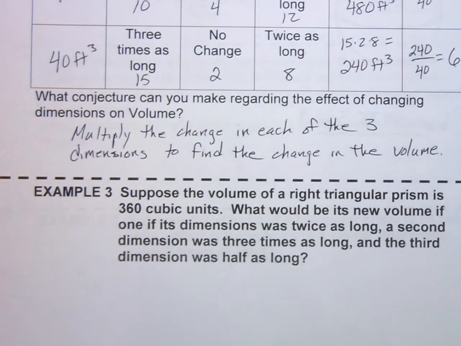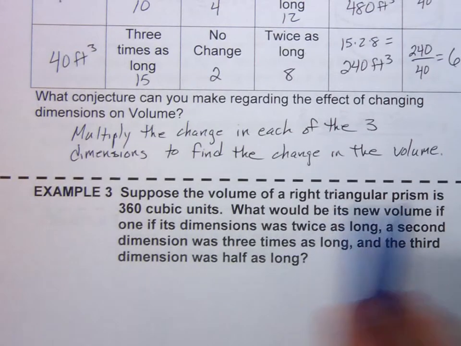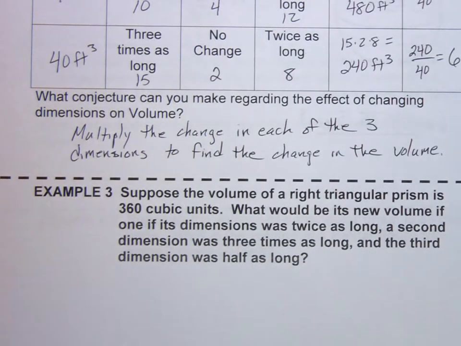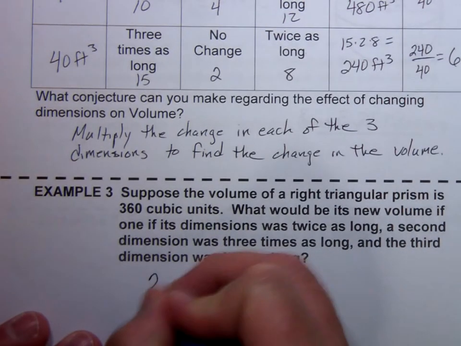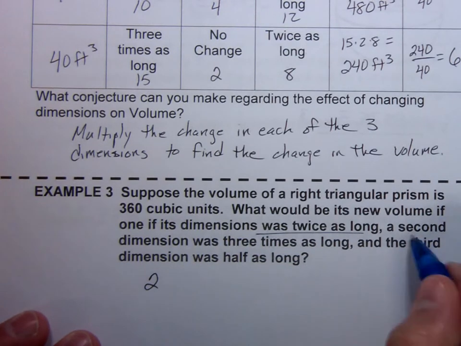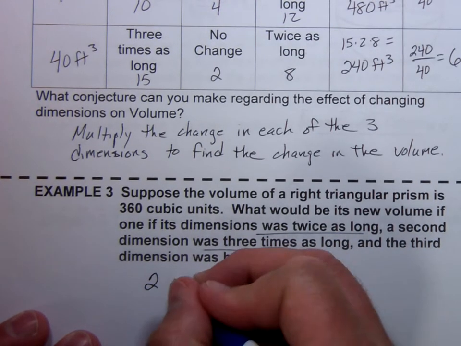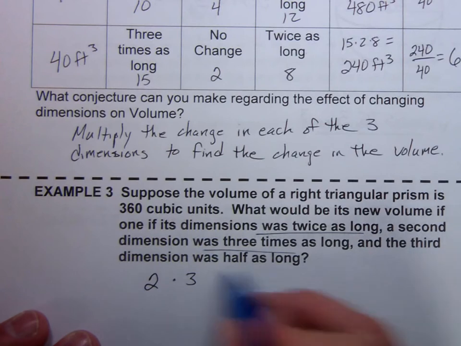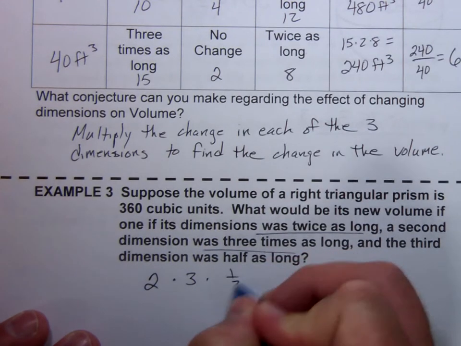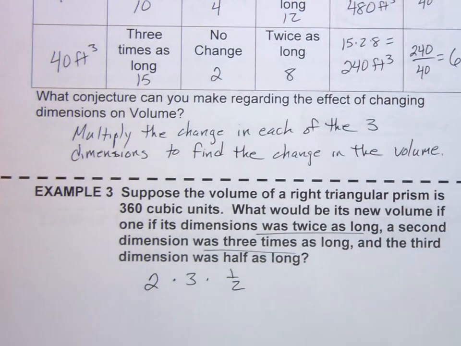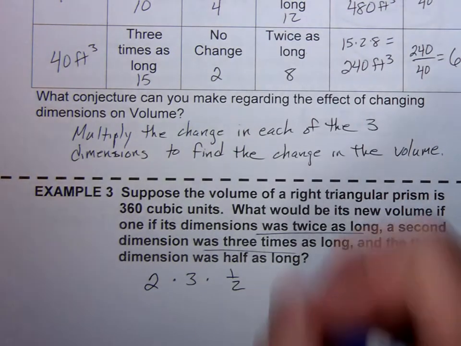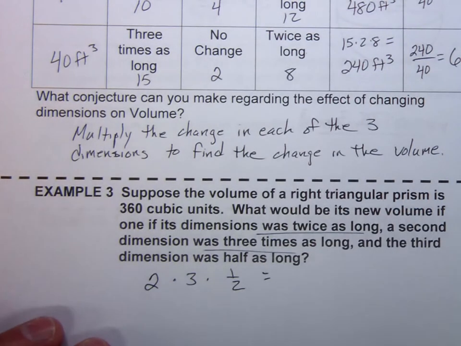With the way this problem is worded, it really doesn't matter what type of figure we have here. They told us that one of the dimensions is multiplied by 2, the other dimension is multiplied times 3, and the third dimension is half as long. We find out what we're multiplying each dimension by, and we multiply those all together to find out what the volume is being multiplied by.